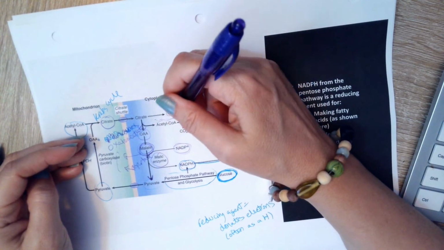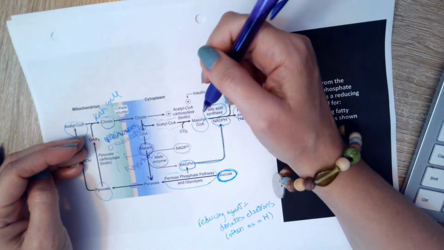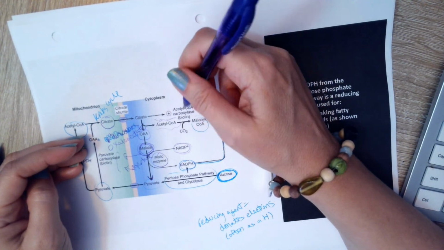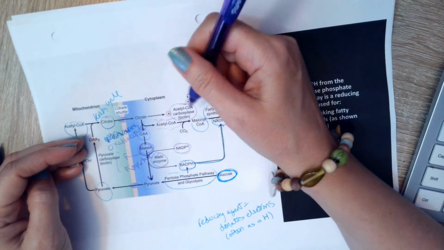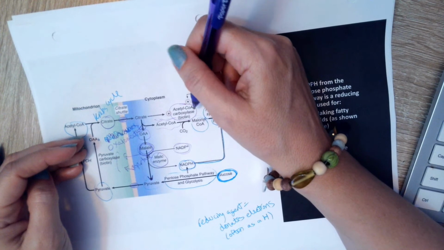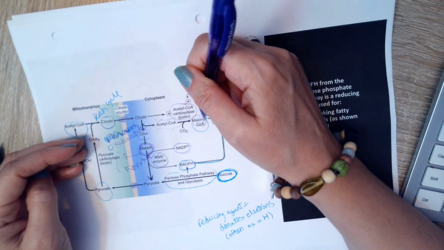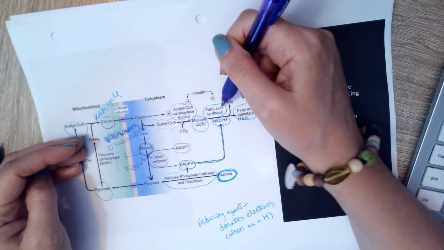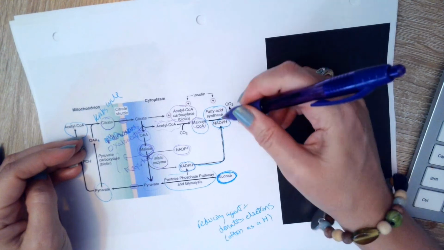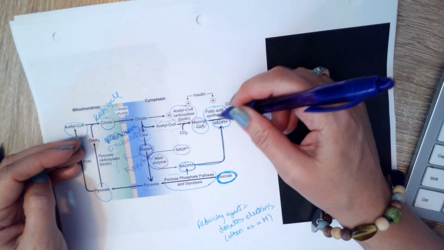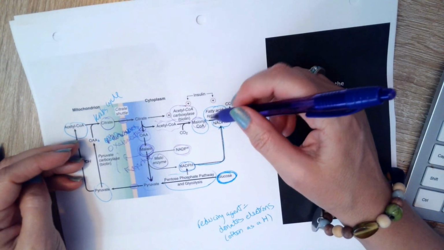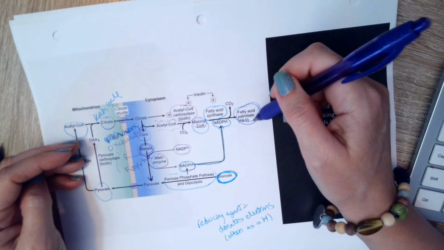So being reconverted into acetyl-CoA, we're going to react with this acetyl-CoA carboxylase, which will give us malonyl-CoA, which is what we needed for our NADPH and our fatty acid synthase to create the fatty acid.